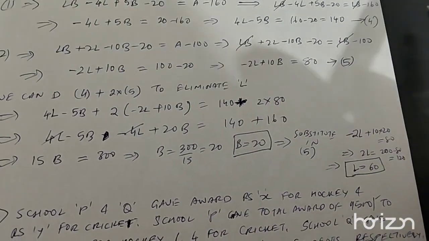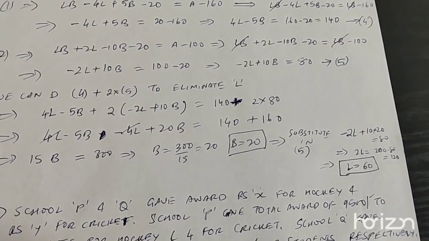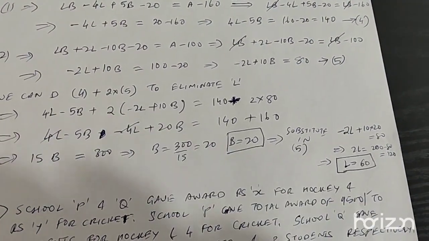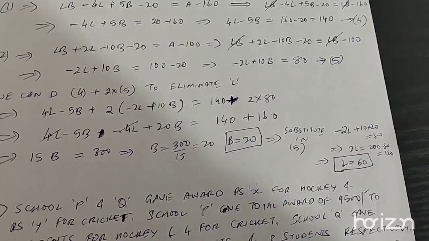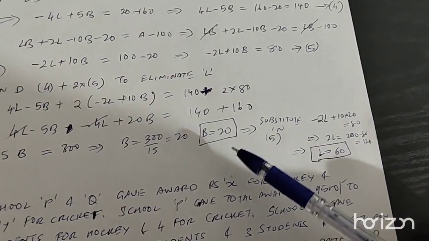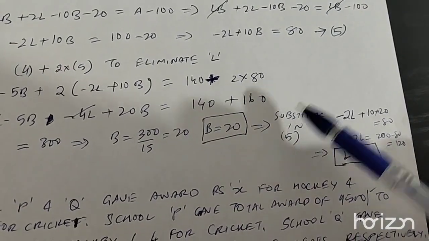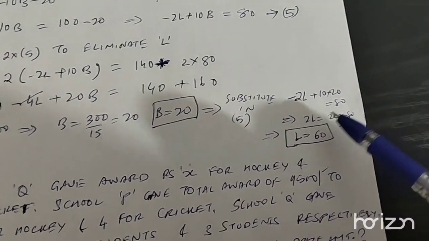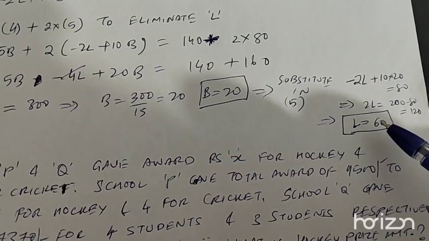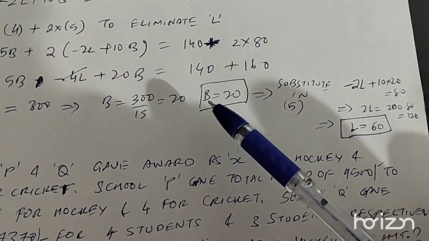I am briefly mentioning all the calculations, but when you are actually working out the problem, please work it out step by step, slowly. To keep the video short, I am jumping the calculations, but you can take your time. Substituting for B, you will get L is equal to 60. So length is 60 and breadth is 20.